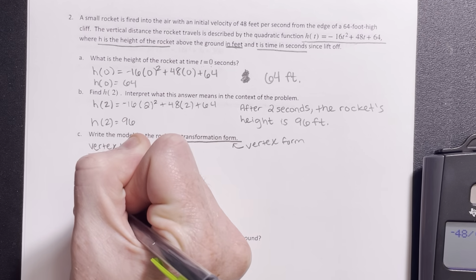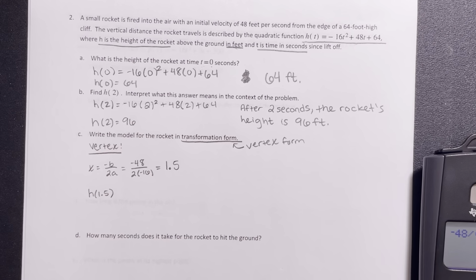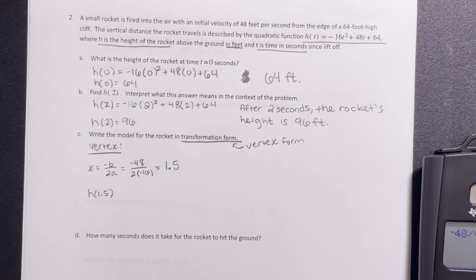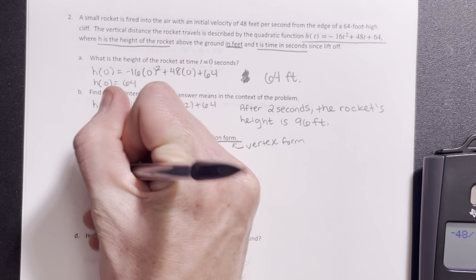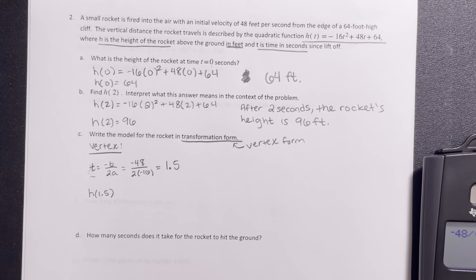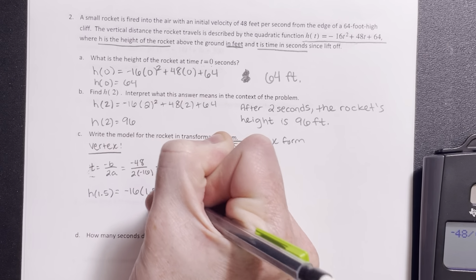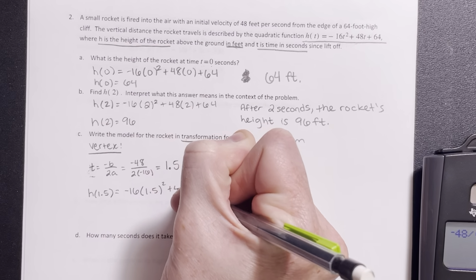So we're going to find the output when x is 1.5, or rather t is 1.5. So I should have really said t equals negative b over 2a. I'm still plugging this in, so 1.5 goes in for every t.